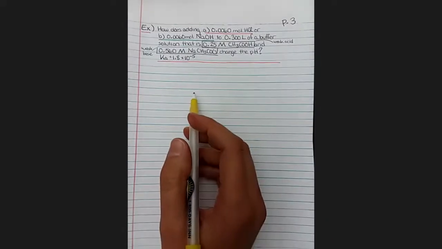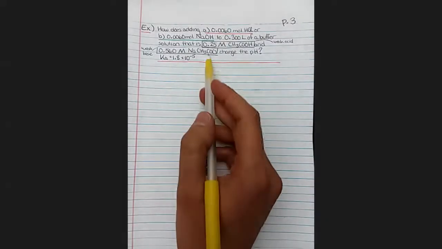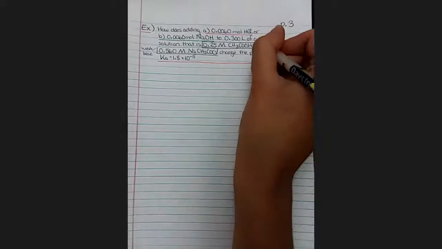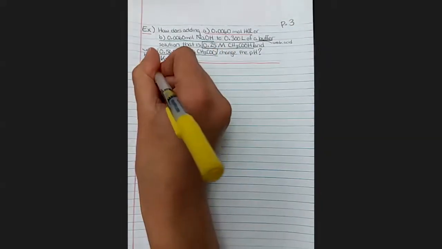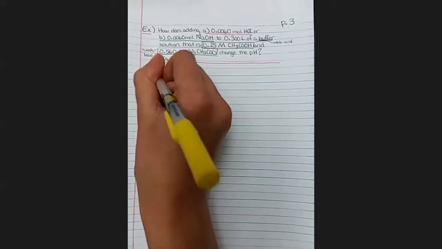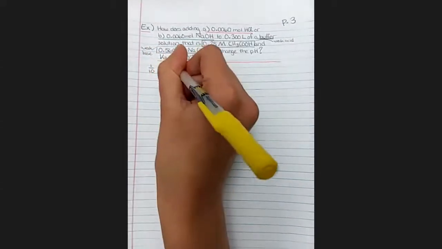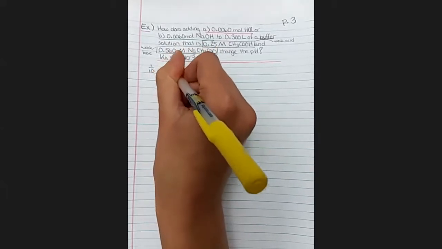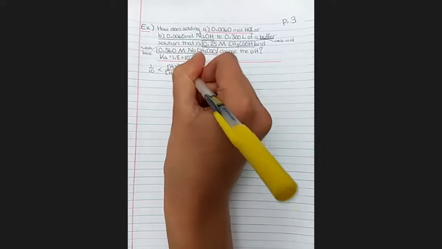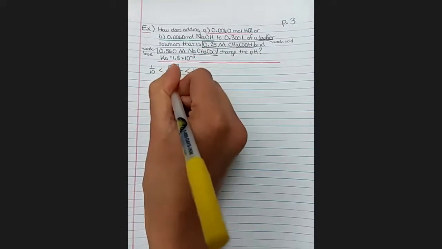So the first thing we need to do is verify that it is a buffer. It says so in the problem, but we want to make sure. So remember that for a buffer, the ratio of the concentration of conjugate base to the concentration of conjugate acid needs to be between 1/10 and 10 within the buffer region for the buffer to work.